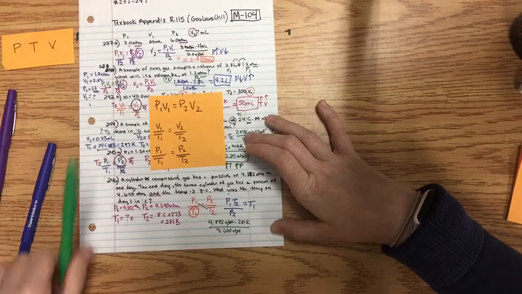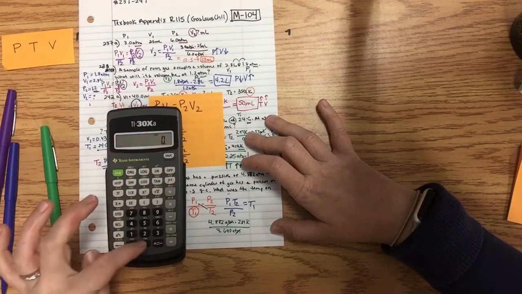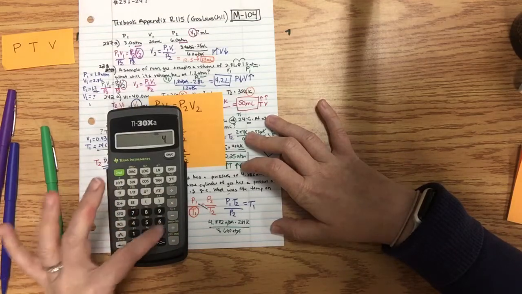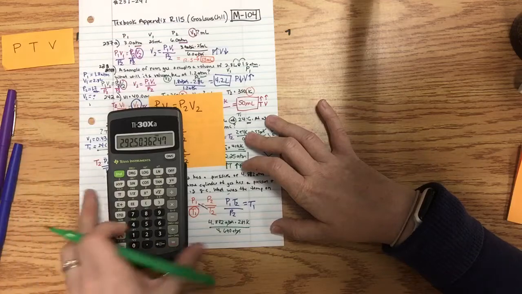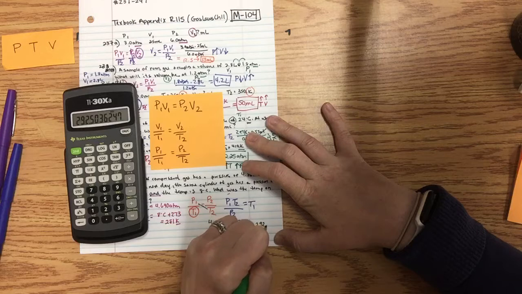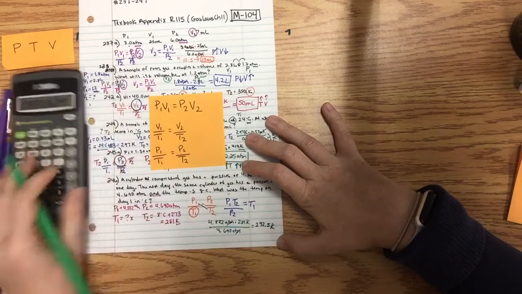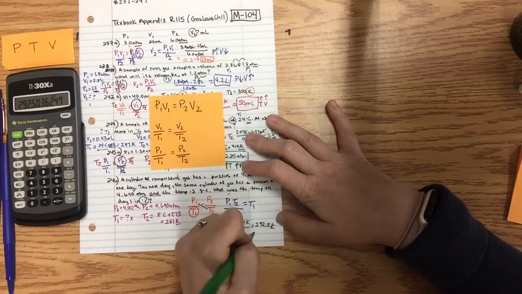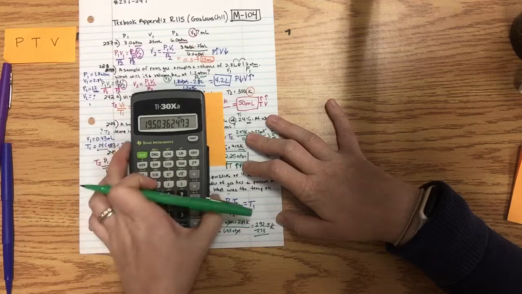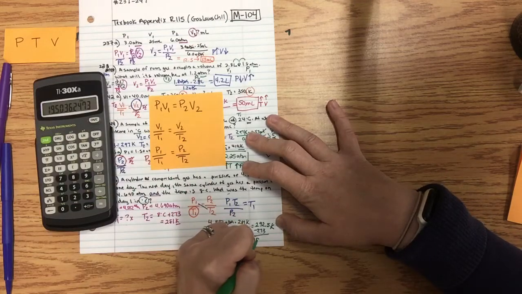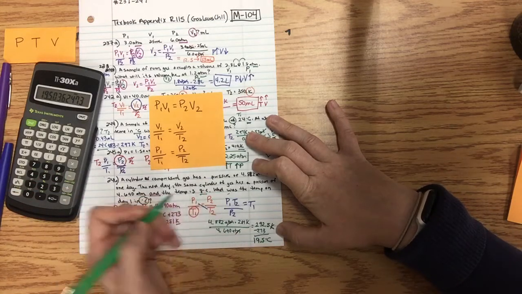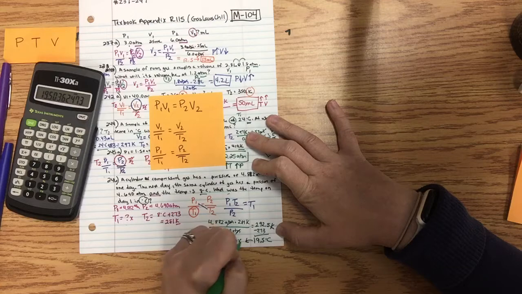My ATMs cancel, and so when I type that into the calculator, 4.882 times 281 divided by 4.690 gives me 292.5 Kelvin. Now, it asked for it in degrees Celsius, so I'm going to subtract 273 from that, and I get 19.5 degrees Celsius, which I actually only get 1 sig fig, so 20 degrees Celsius.